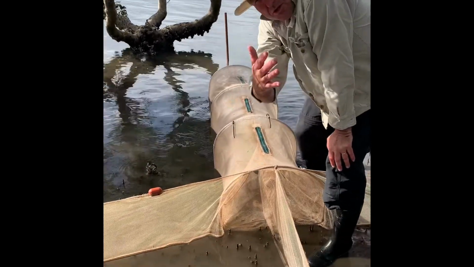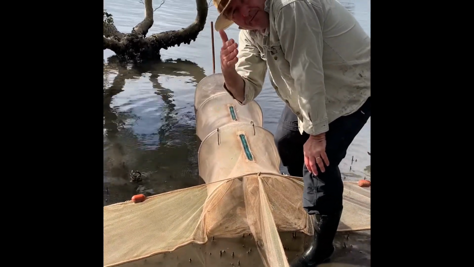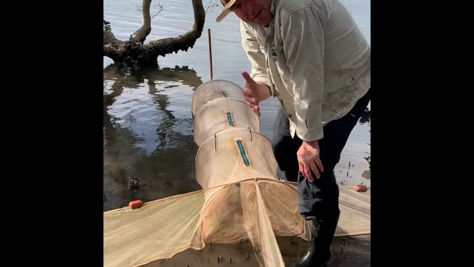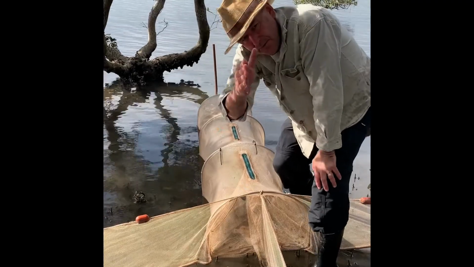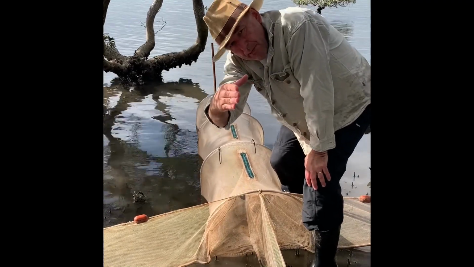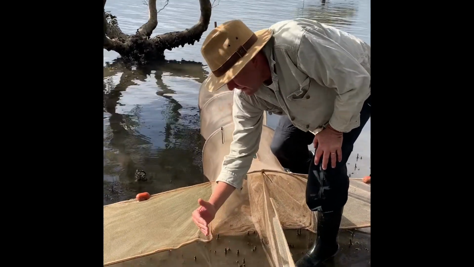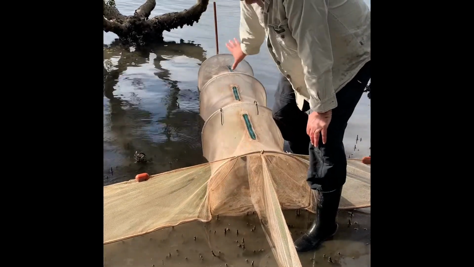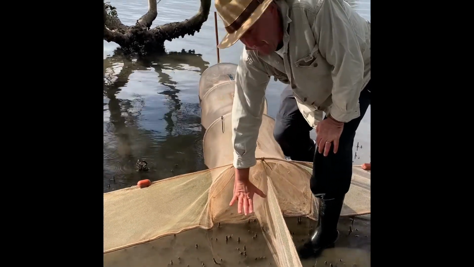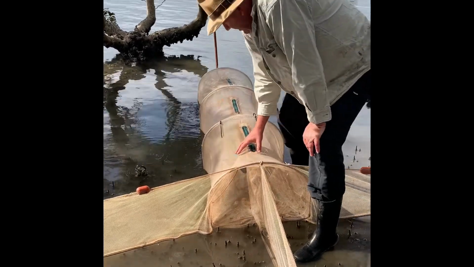Fish generally swim facing the current. So if the water's exiting the wetland, the fish are generally swimming backwards. They're coming in this way, they're hitting that net, they're never actually looking in this direction. They usually will back in to the Fyke Net.